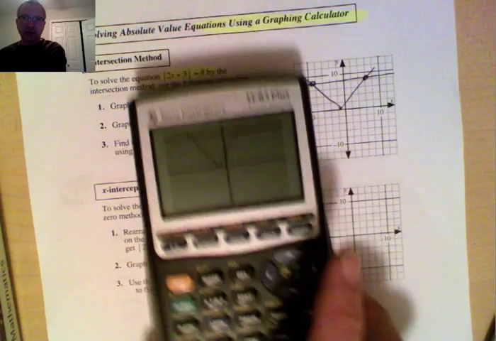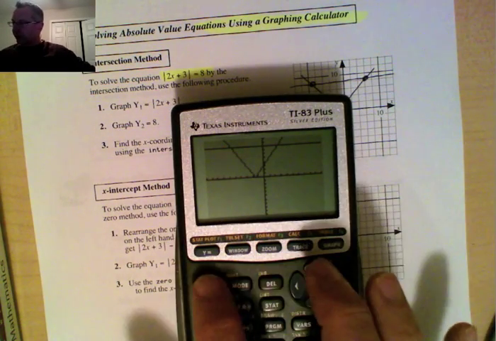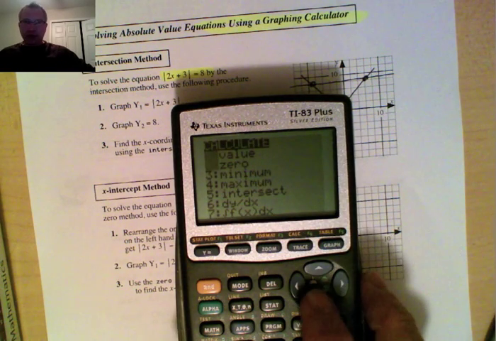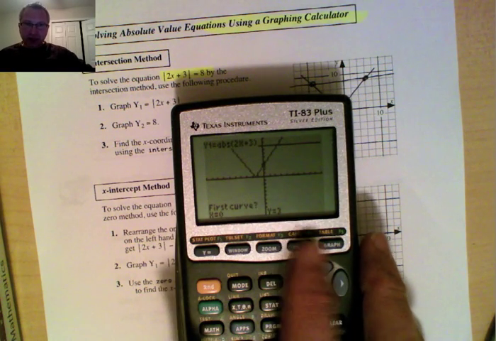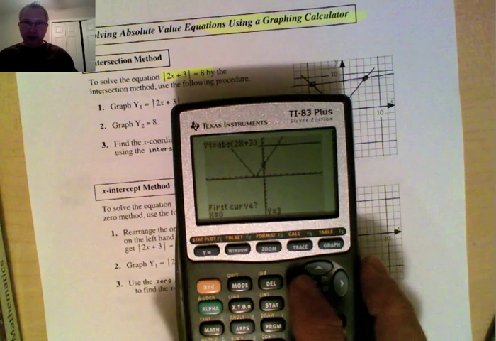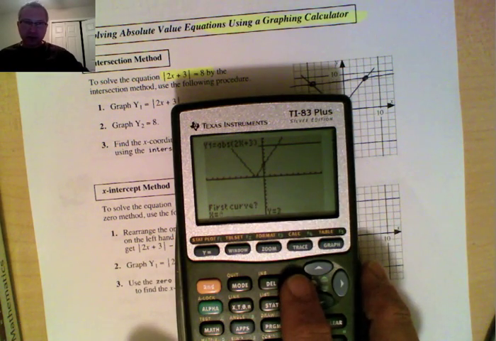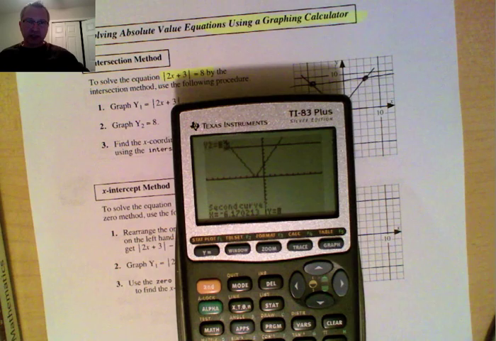So if you remember from previous lessons, how we find the points of intersection is we press second function and trace. And then we go down to number 5 for intersect. And it's going to ask us for the first curve. And right now you're going to notice that our cursor's blinking here on the right side. I'm going to use the left arrow, and I'm going to scroll over to the left, so I'm just above that point of intersection. I'm going to hit enter.